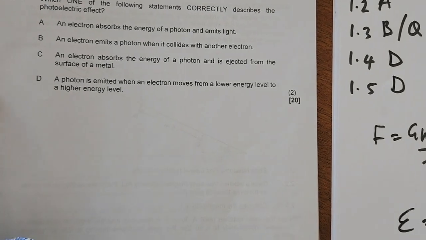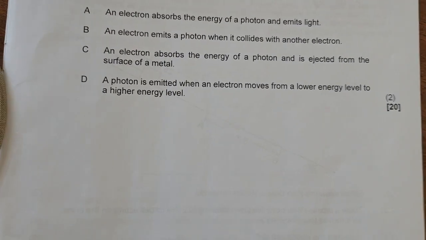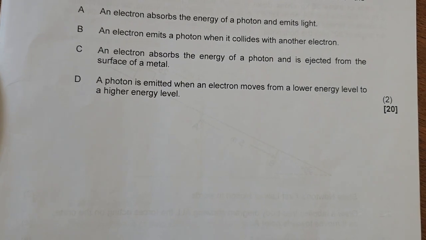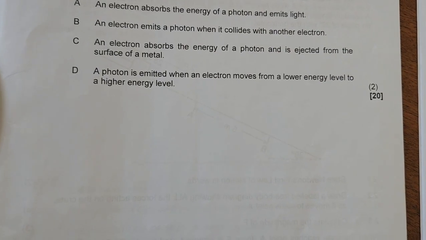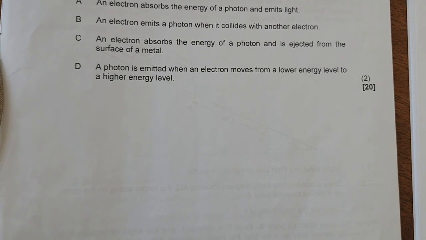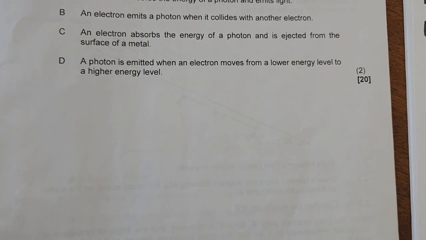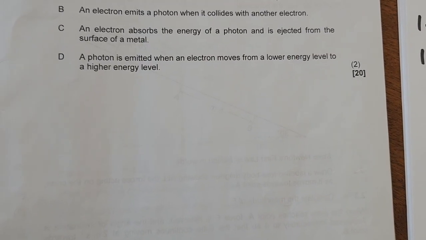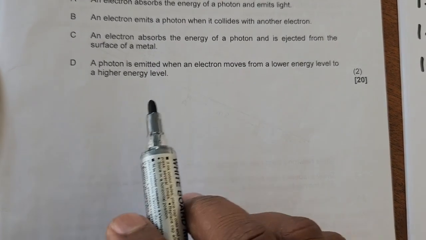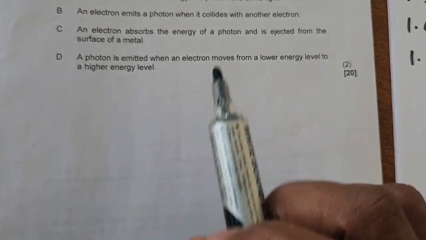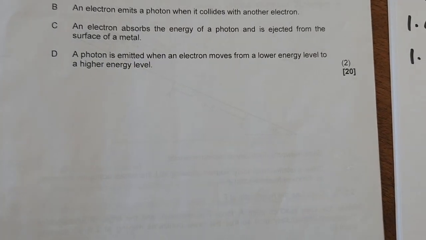The last one says a photon is emitted when an electron moves from a lower energy level to a higher one, which is wrong. So the photon is emitted from higher to lower. So the best bet will be C.